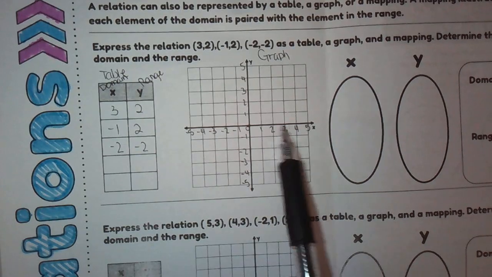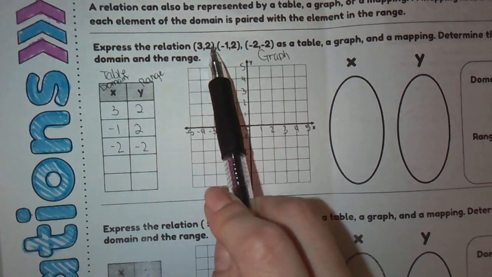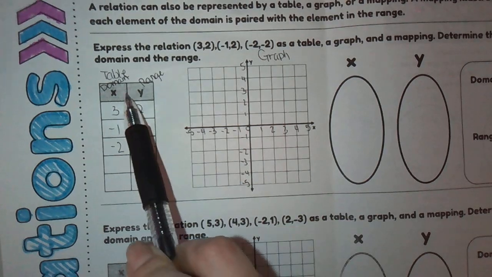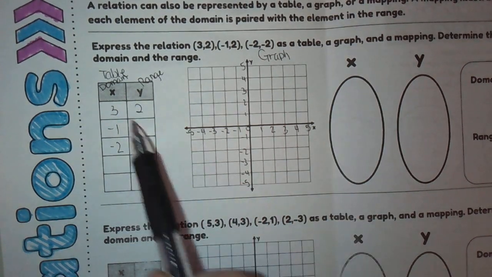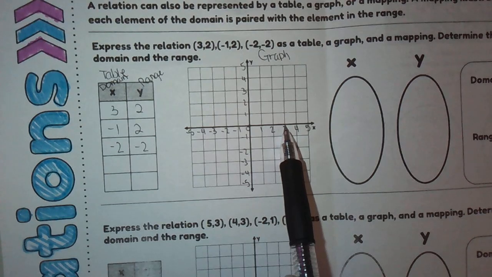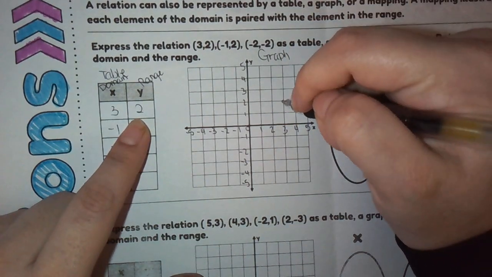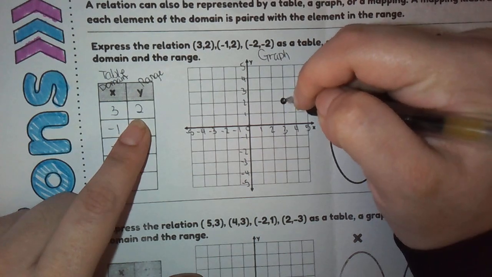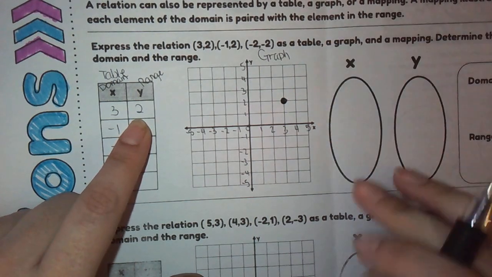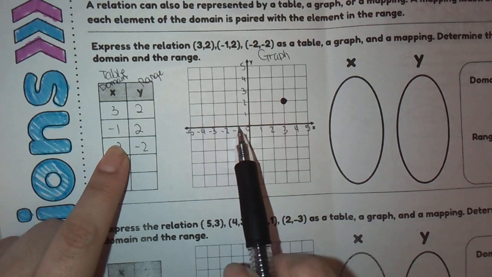And now I can use my graph to plot my ordered pairs. So we'll start at 3, look for 3 on your x-axis, and then we'll go up by 2 because 2 is positive. And I'm putting down my first dot. Then I'll go to negative 1 on my x-axis and up to 2.